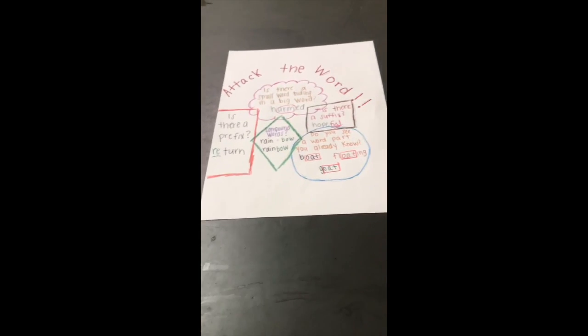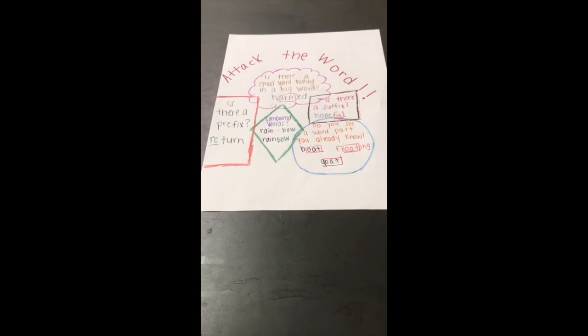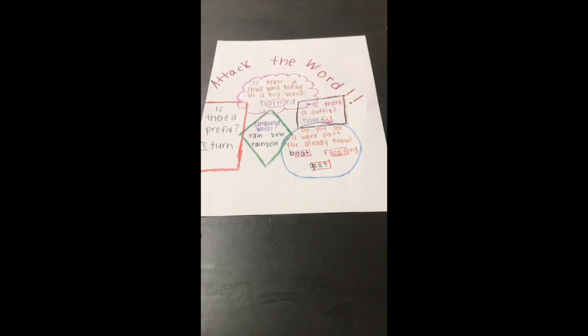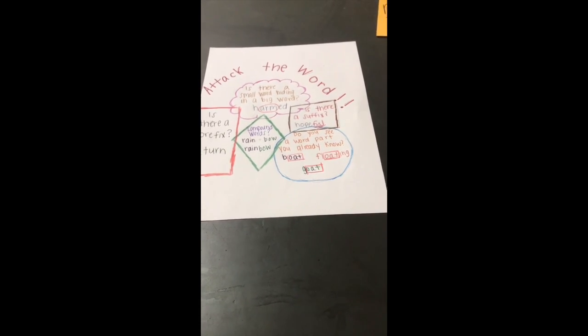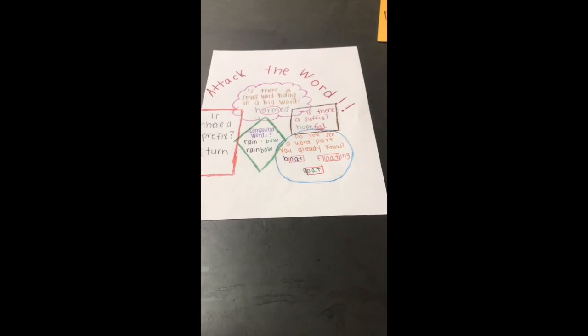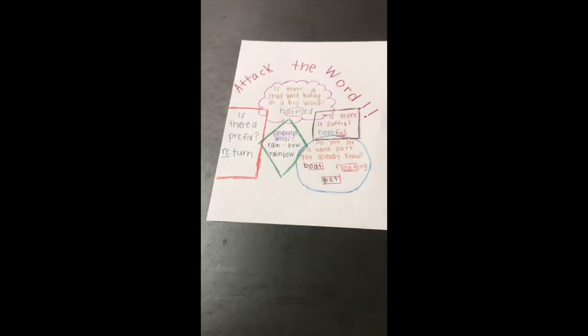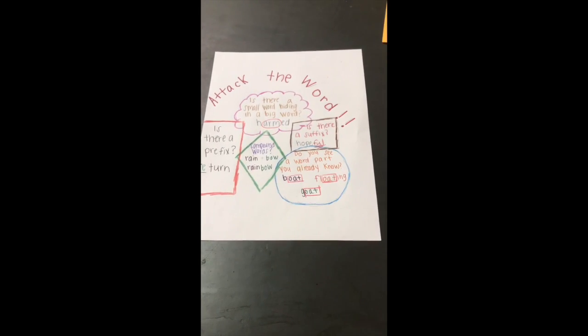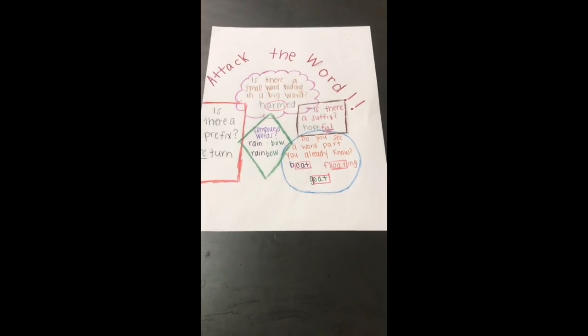Okay, now that wraps up the lesson. So to do a quick overview, we learned about decoding words and how we can take parts of words and know their sounds, and then we can figure out the whole word. So I'm going to attach this anchor chart into a Google Doc along with words that you can use these decoding strategies to figure out.